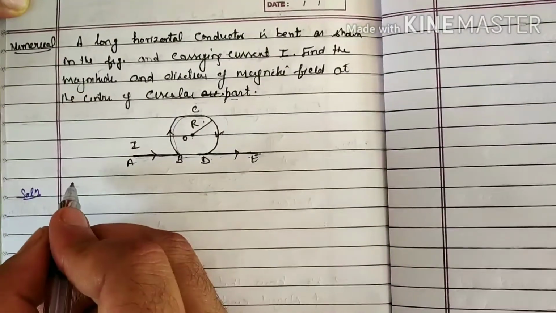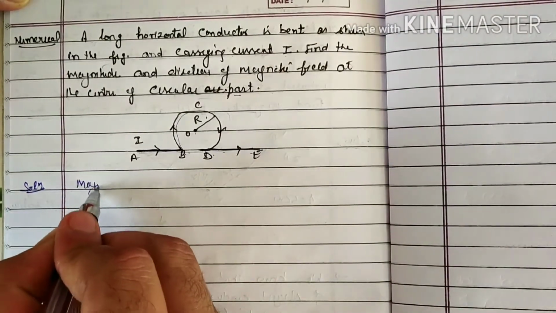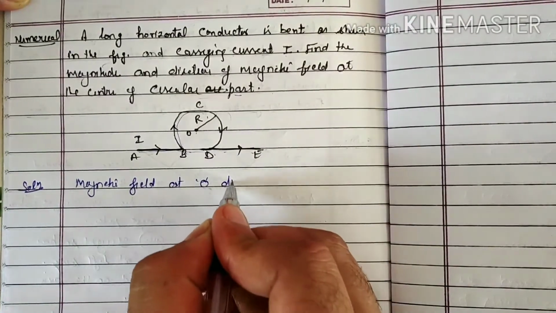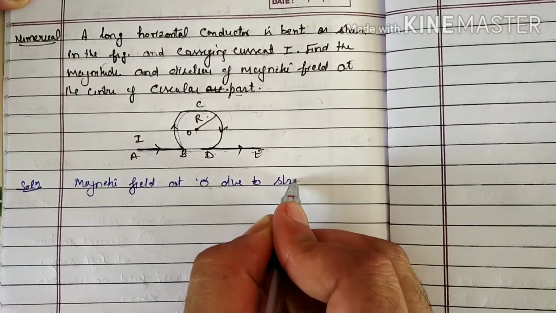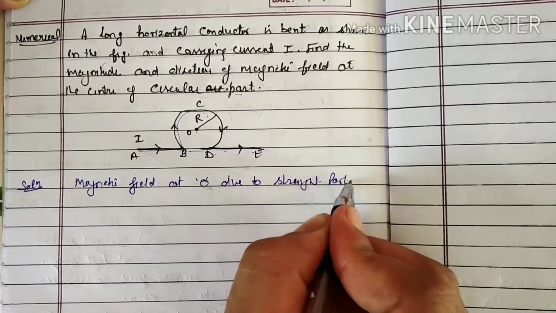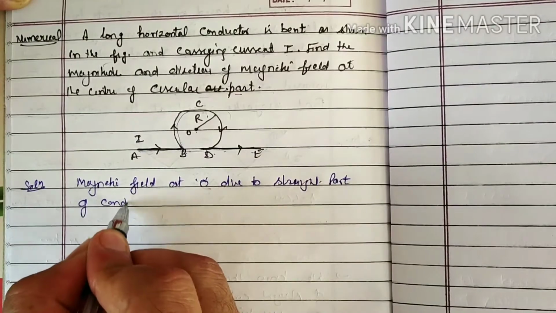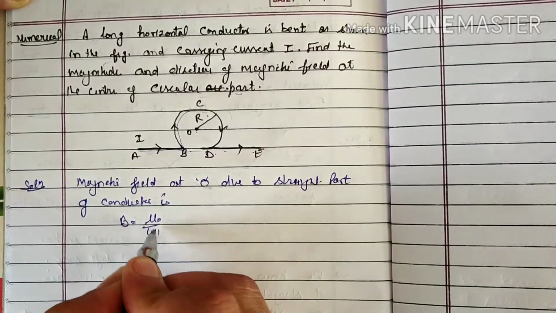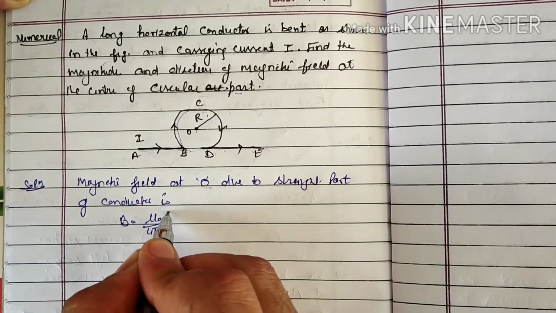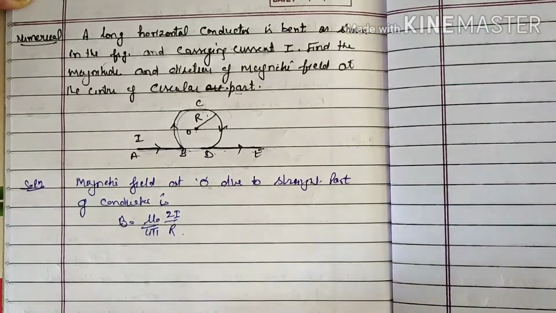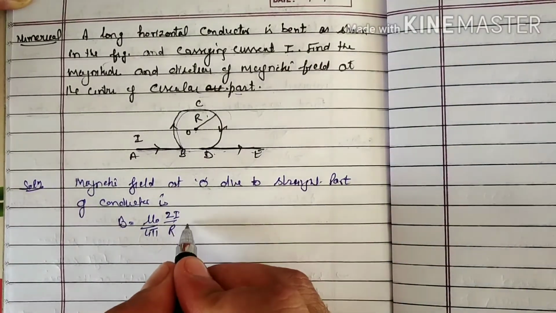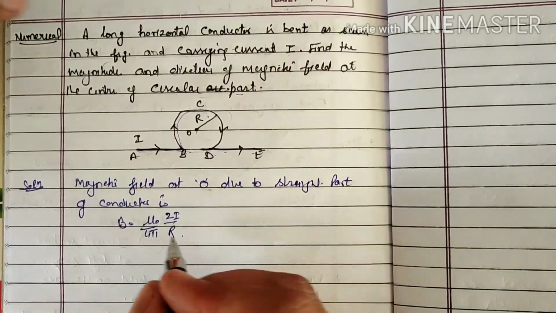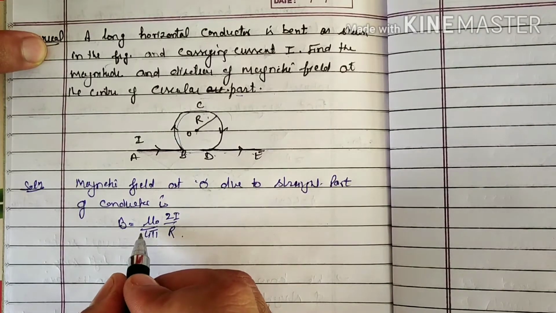So magnetic field at O due to the straight part of the conductor is B is equal to mu naught upon 4 pi into 2I upon R. You have to remember, here I am not writing 2 pi I. Here I am writing 2I upon R. This you have to remember. This is the magnetic field due to the straight part of the conductor.